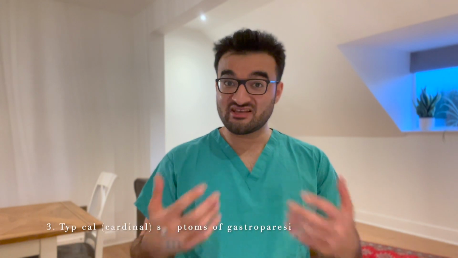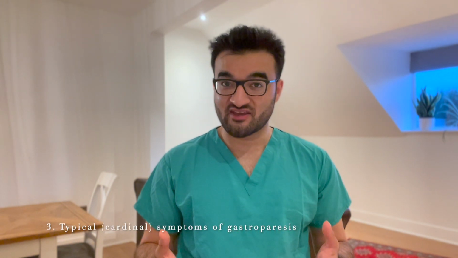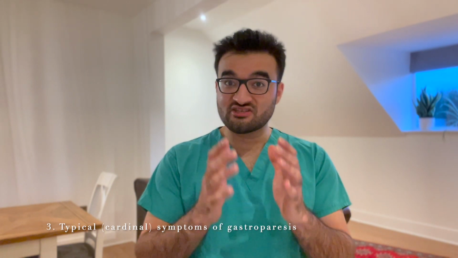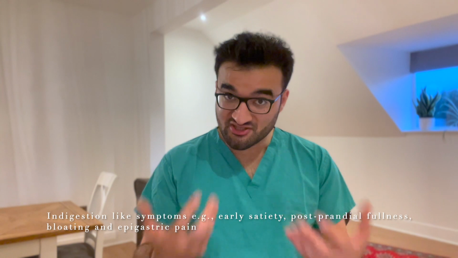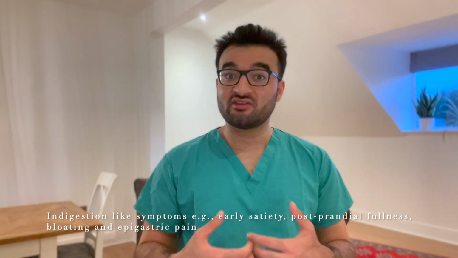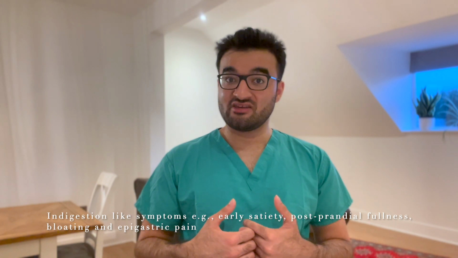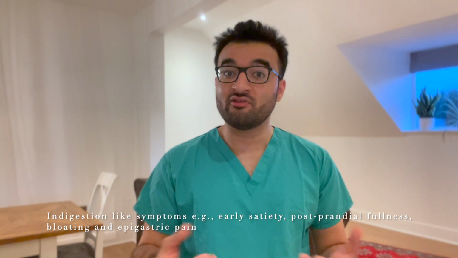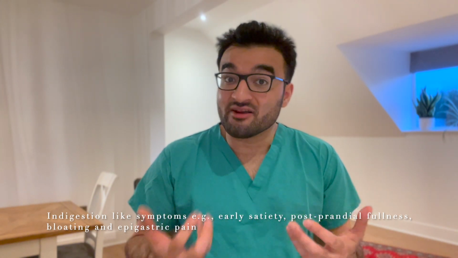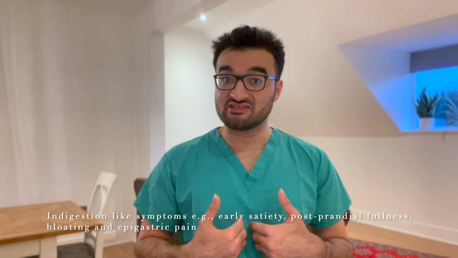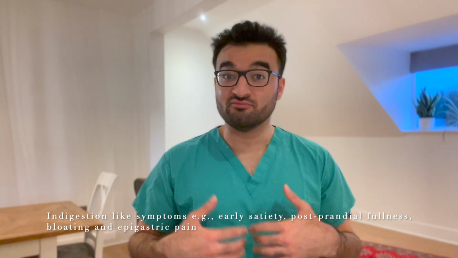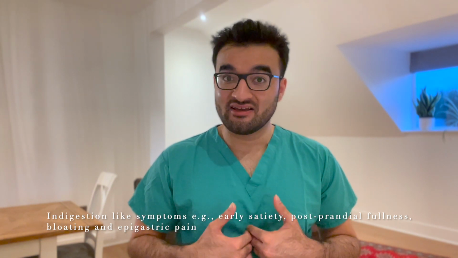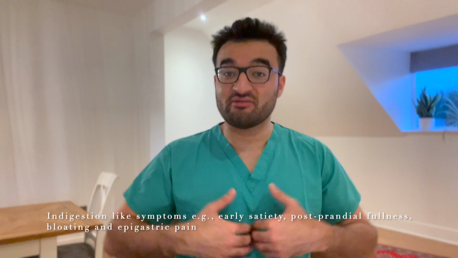Number three is the presence of typical, also known as cardinal symptoms of gastroparesis. And those are typically nausea and vomiting, especially of undigested food shortly after eating. And patients may also complain of indigestion-like symptoms, and those can include things like early satiety, which is where people feel very full only after eating a small quantity of food, postprandial fullness, which is an unpleasant sensation like the persistence of food in the stomach after eating, and also bloating and pain in the upper part of the tummy, known as the epigastric region of the abdomen.